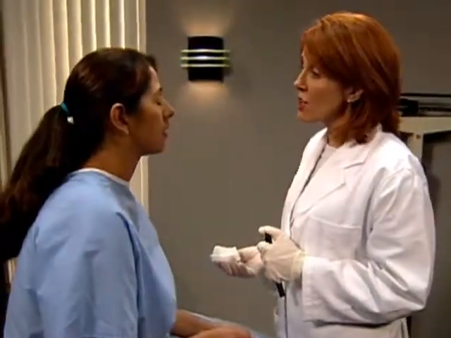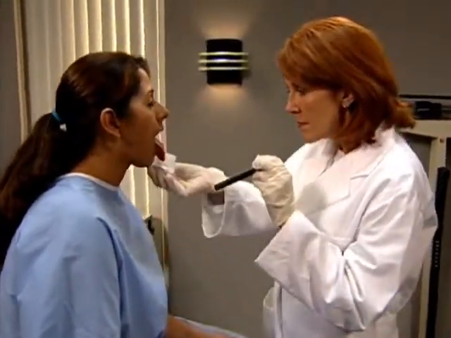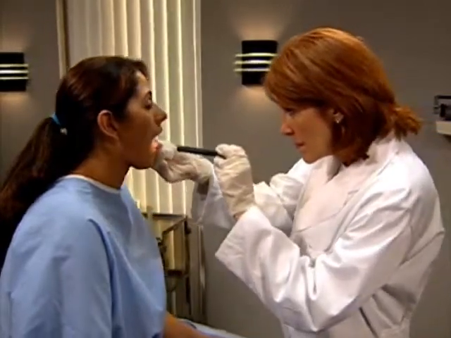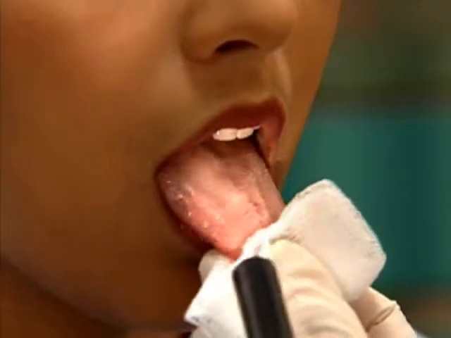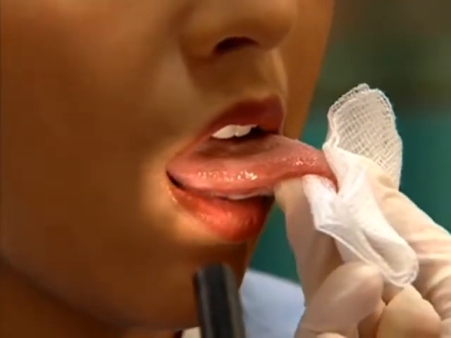Now I need to look at the sides of your tongue. Wrap a piece of gauze around the tongue and pull the tongue to each side to inspect its lateral borders. You should see no white or red margins or ulcerations.